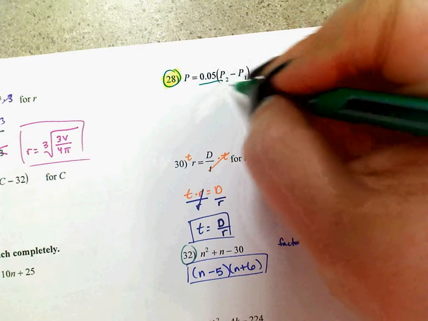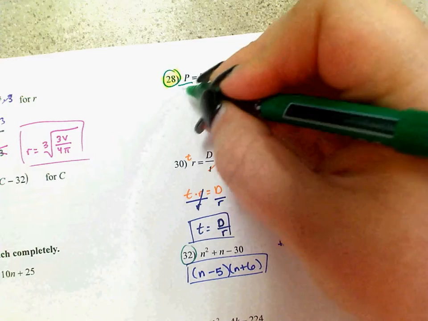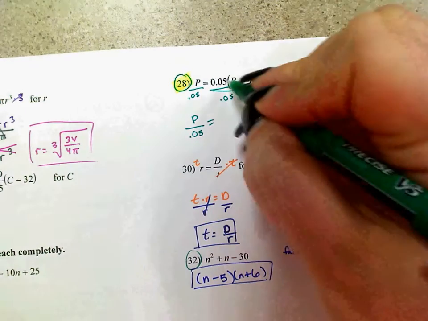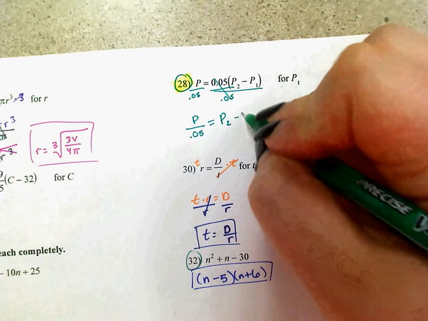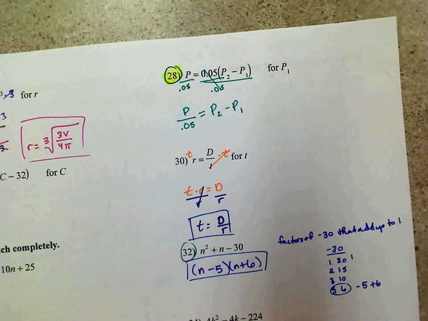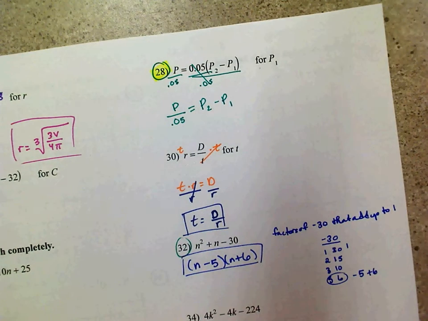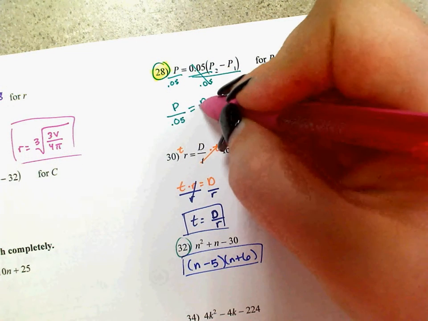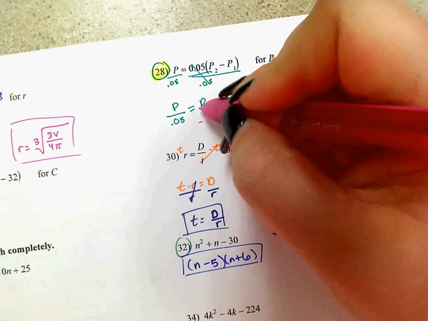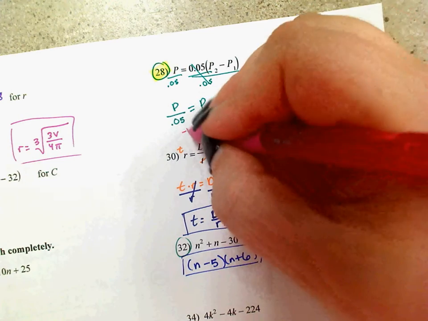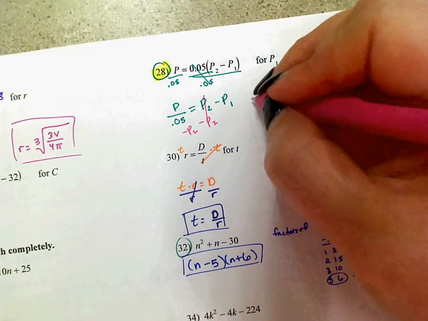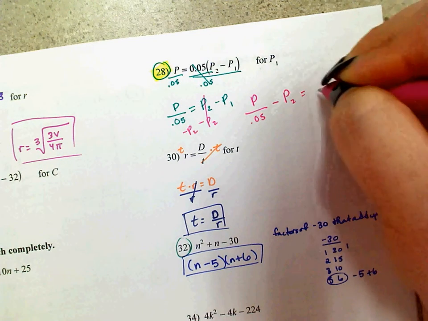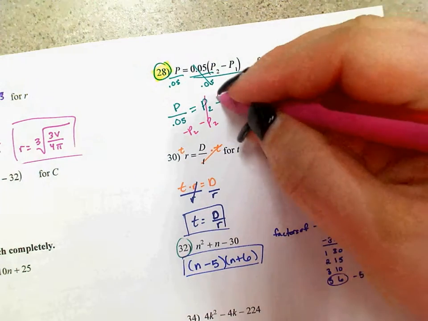So if I divide both sides by 0.05, then I can say p divided by 0.05 equals, those are gone, so I'm left with p sub 2 minus p sub 1. I no longer need that parentheses, because I'm no longer multiplying. I want to get rid of the p sub 2, and right now we're adding it. It's got an understood plus sign. So we'll subtract p sub 2 from both sides. So that means I'm left with p divided by 0.05 minus p sub 2 equals negative p sub 1. A lot of people forget that negative, but it's still there.